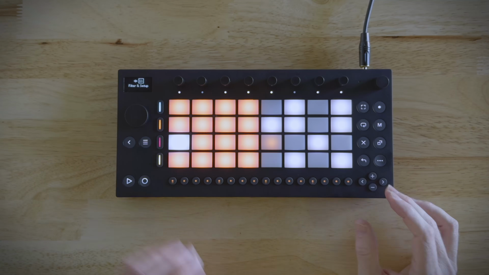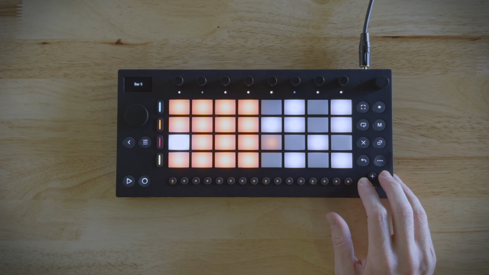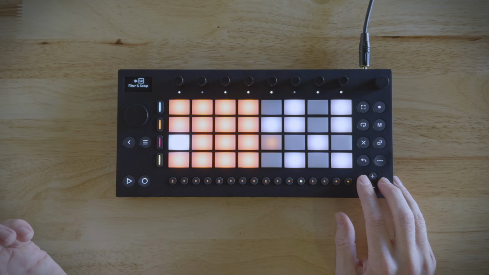Next, I'm going to go in and remove the initial hit that I made to only keep the hits that are an octave up. So I'm going to select this pad. Let's navigate to bar 1. I'm going to take out that first step.